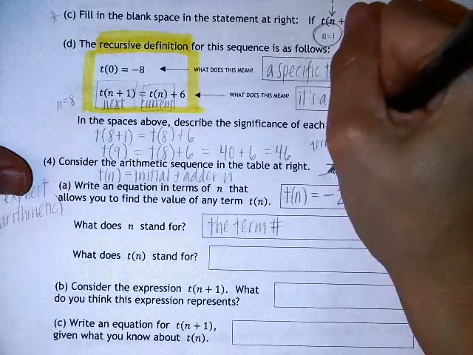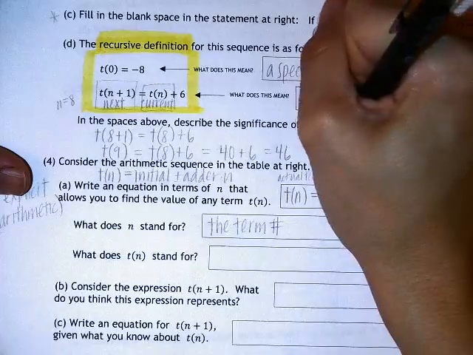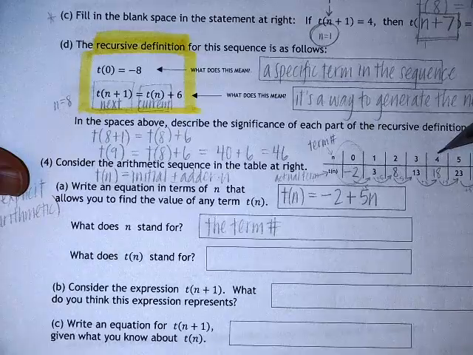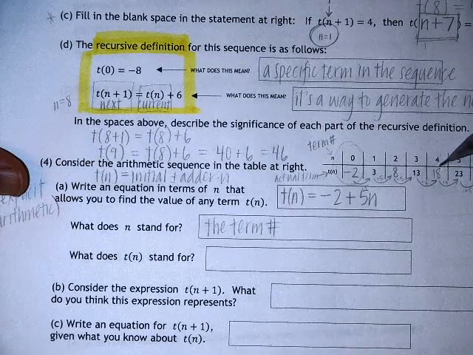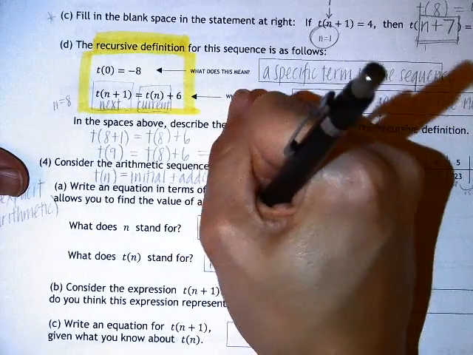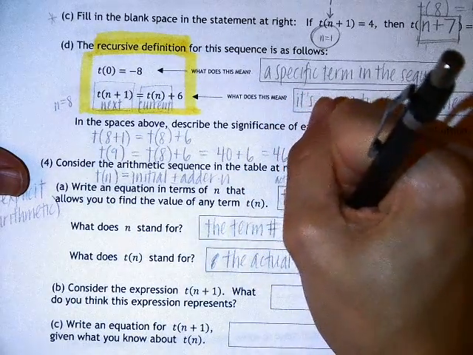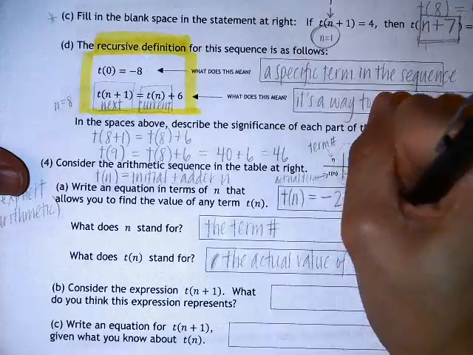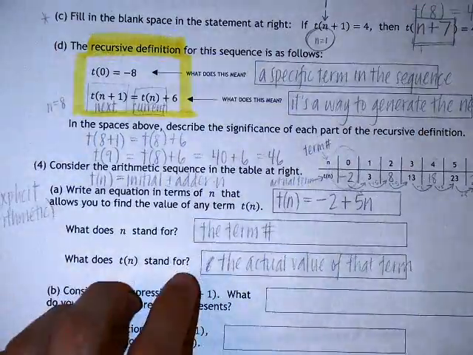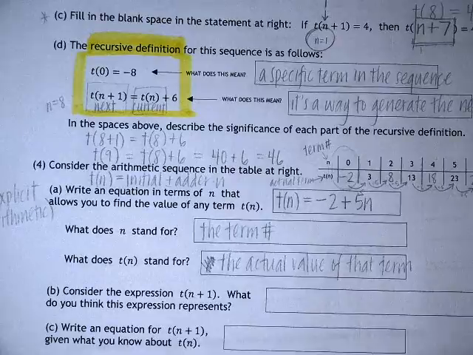T of n is the actual term itself. So if I said what's the fourth term in the sequence, that tells me to go to term number 4, but the actual fourth term in the sequence is 18. So t of n is the actual term in the sequence, or the actual value of that term. So n tells you where to go, but t of n tells you what it is. And that's kind of an important distinction, just so you know.